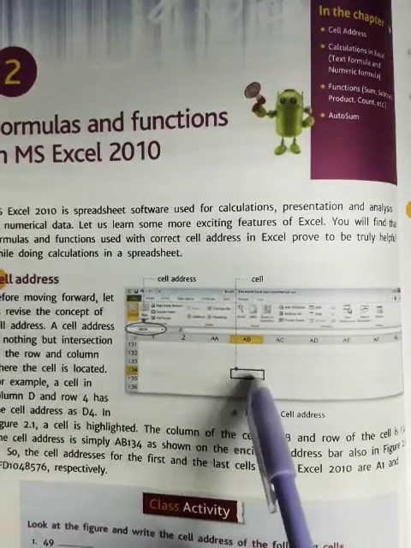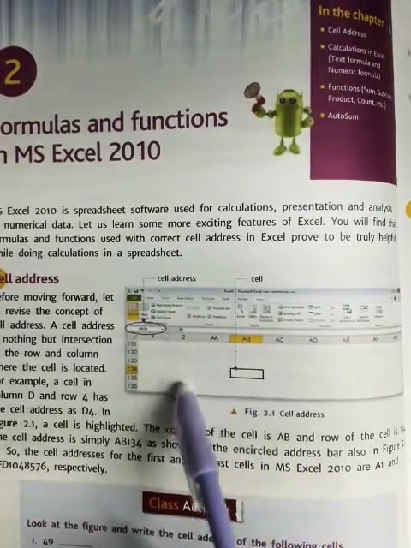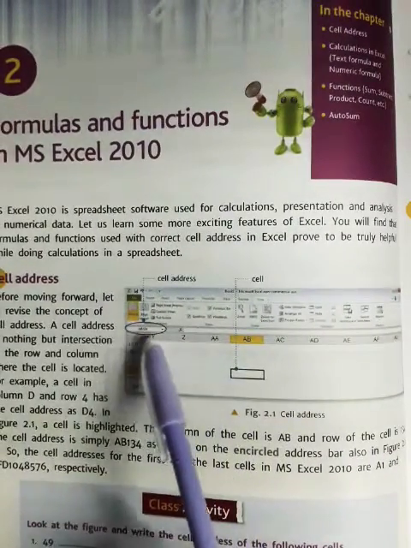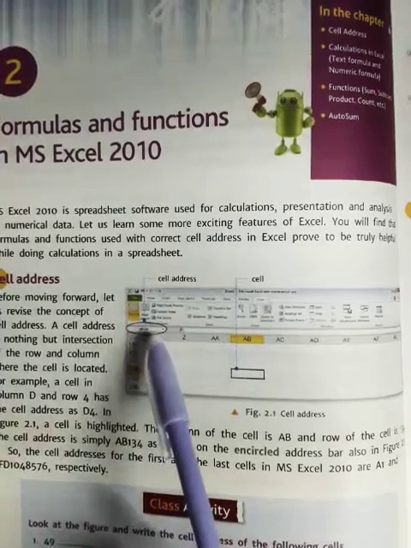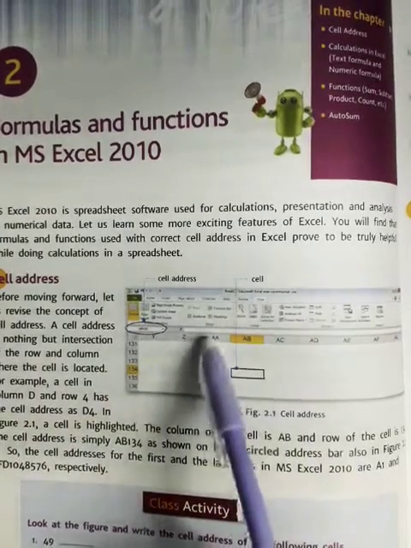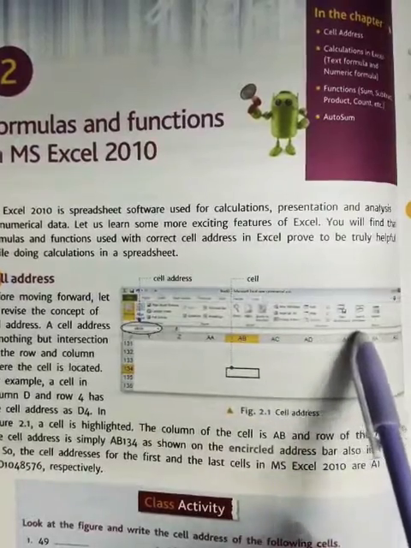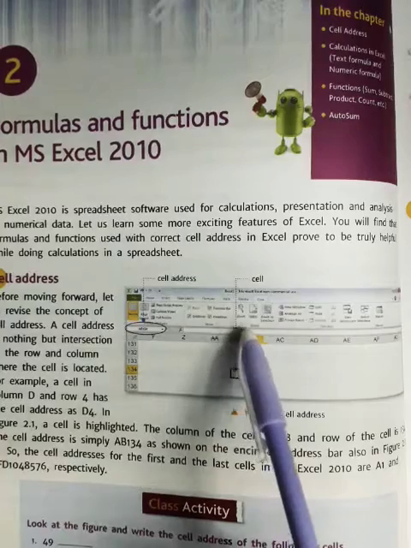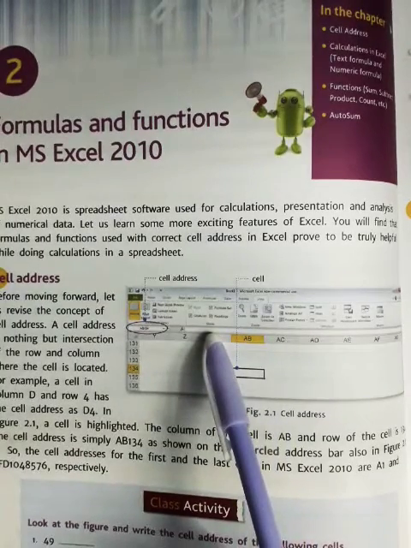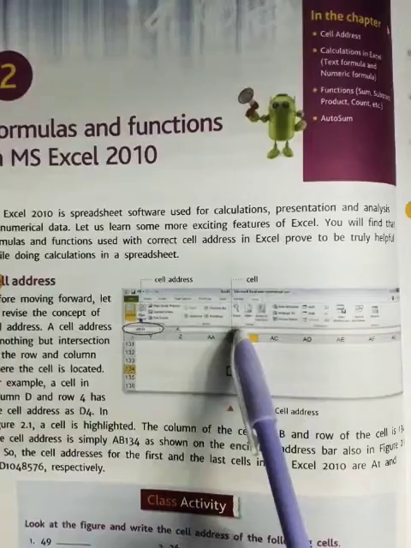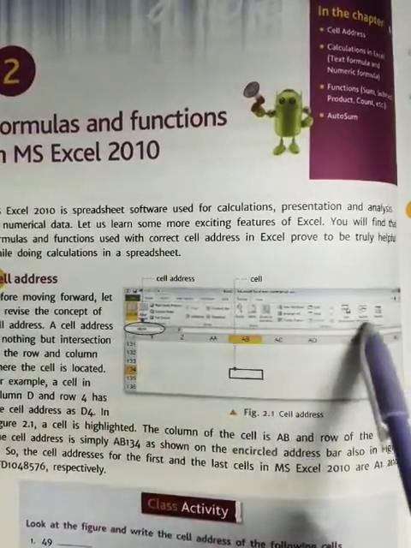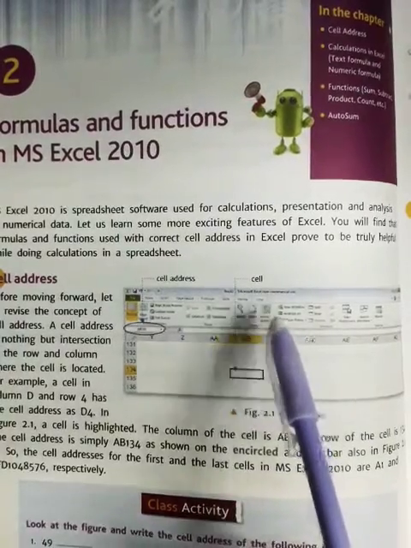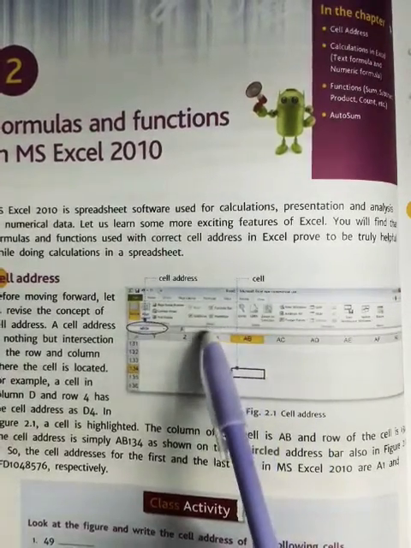When you click with your mouse on an area of the worksheet, it will show the current cell address in the cell address box. Students, you can also see this bar here, which is called the formula bar. When you type any formula or function, the formula bar shows your formula and function. If you want to change something, you can edit it from this bar.